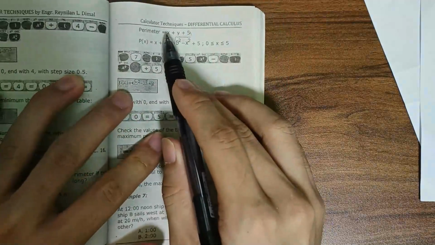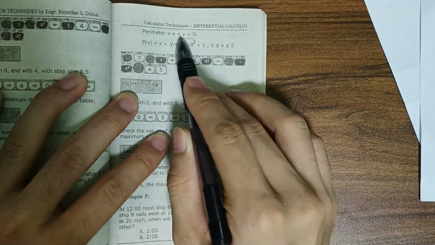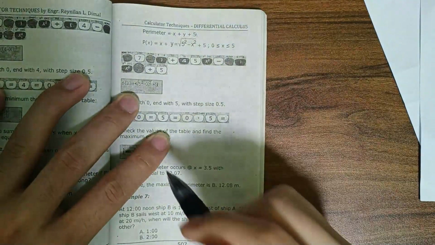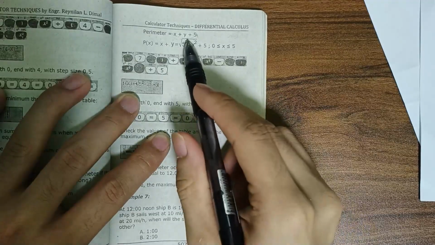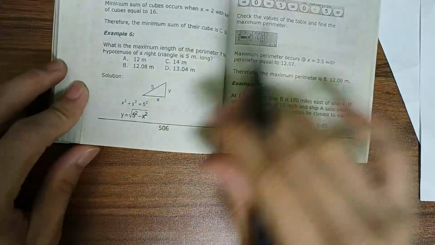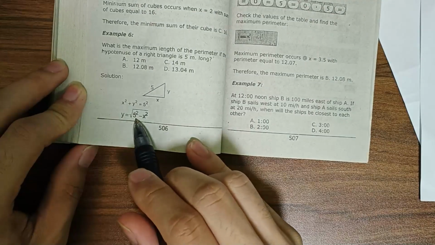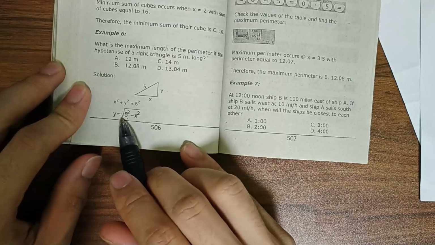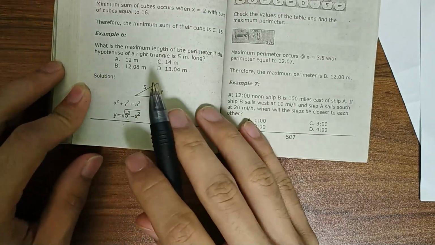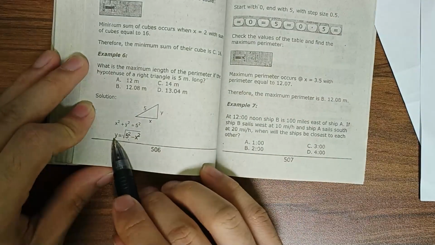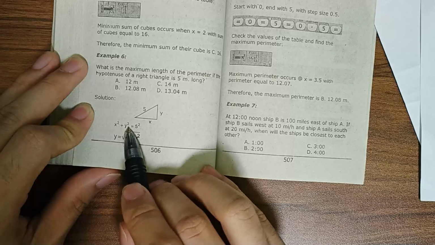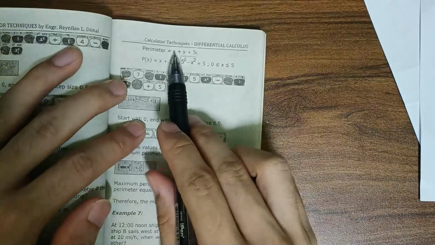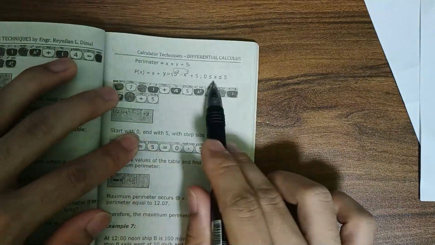However, this equation has more than one variable. Therefore, we will transform one variable into the other variable by using the Pythagorean theorem and isolating one variable to transform into the other. So we will try that. We will use y is equal to this. So therefore, we will substitute that in here. So we're going to type this in our calculator.